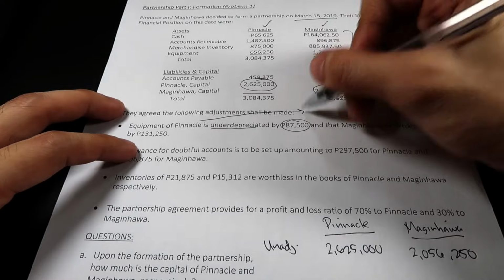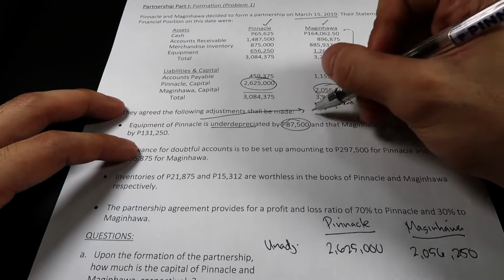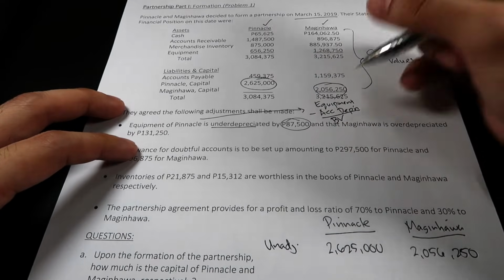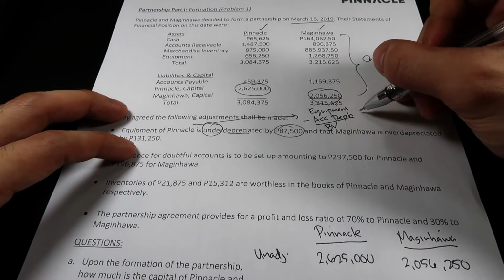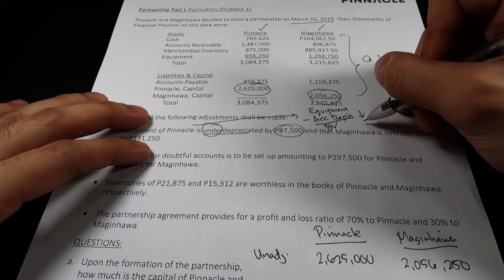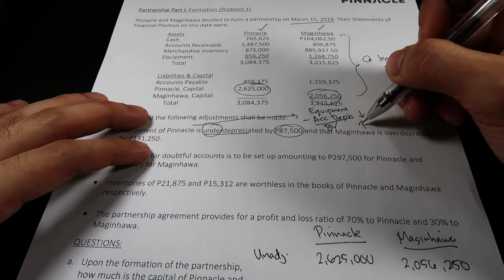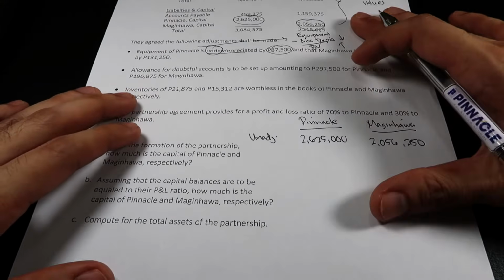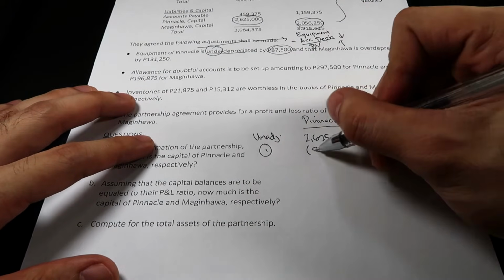If you look at the balance sheet, ganito natin pine-present yung equipment. Equipment less accumulated depreciation, you have the book value of the equipment. Now, if this is under-depreciated, ibig sabihin, yung accumulated depreciation natin is understated. So, yung book value of the equipment will be overstated. Paano mo i-correct yan? Dapat bawasan natin yung book value of the equipment, right? If babawasan mo yung asset, then yung effect niya to the capital is also decrease. So, lagay natin dito, first adjustment is minus 87,500.